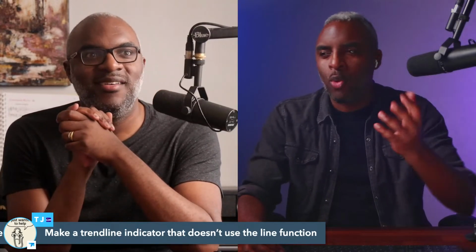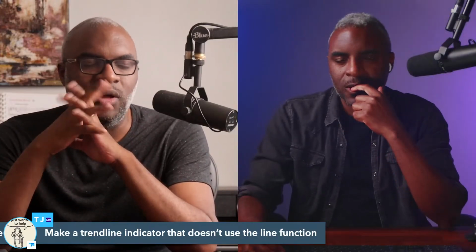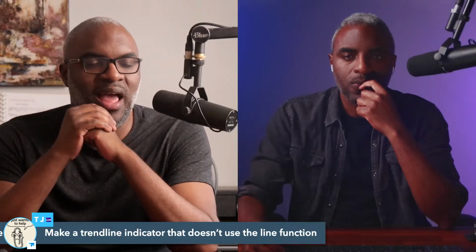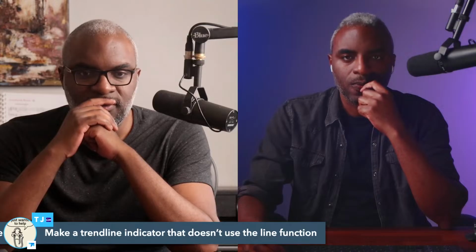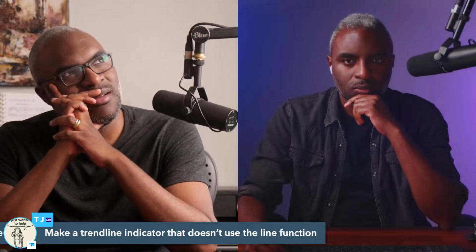Make a trend line indicator that doesn't use the line function. Why would you not want to use a line function? Because if you have a plot, then, well, you can do this with line as well, but it doesn't count as a drawing. Can you draw a line with plot? Uh-oh, TJ.